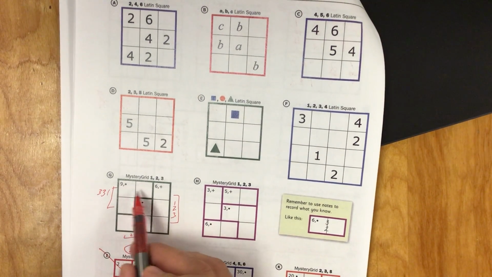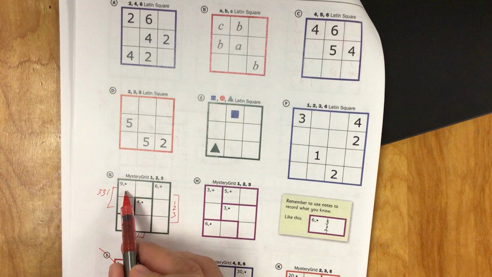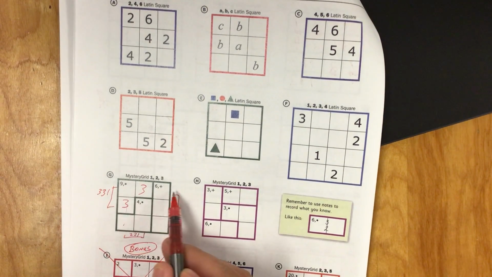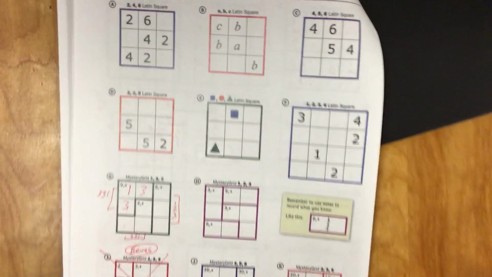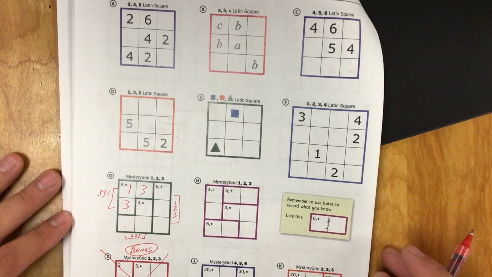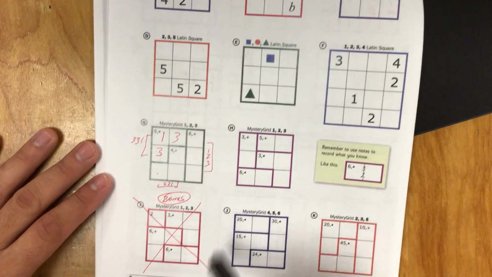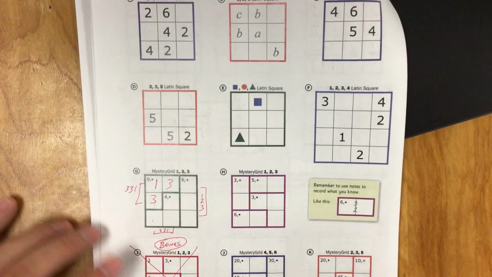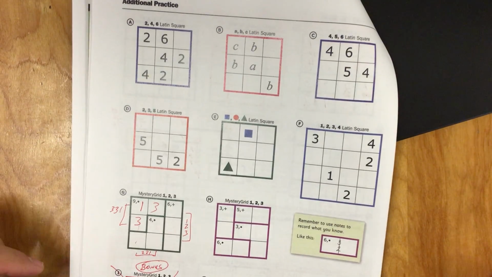Okay, and you know these can't be both 3, and you know these both can't be a 3. So that means your 3s are going to go in opposite rows and columns, so that has to be a 1. So there's a good start for you on letter G. So there's your homework. Finish page 6. Again, this one is a bonus, but you should get a good start on that today.